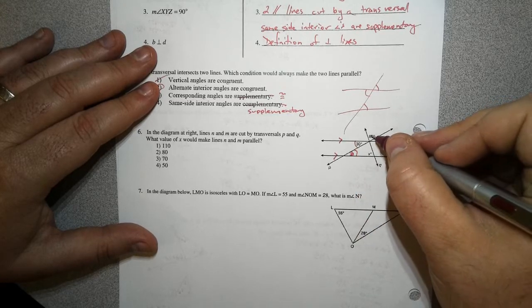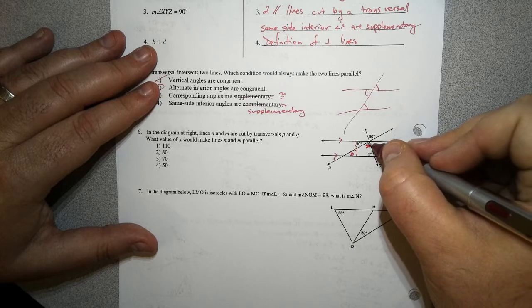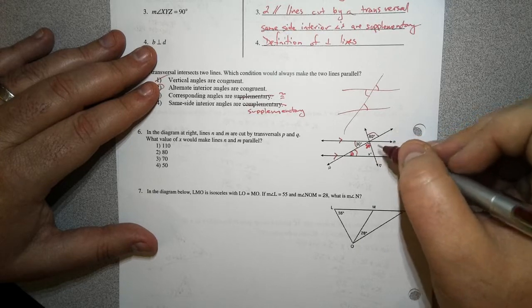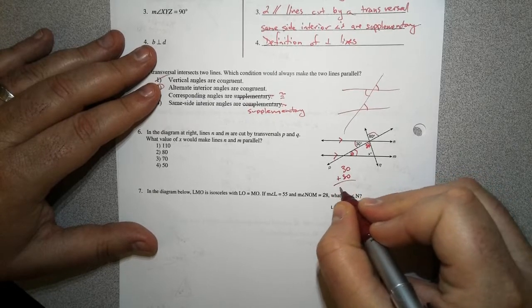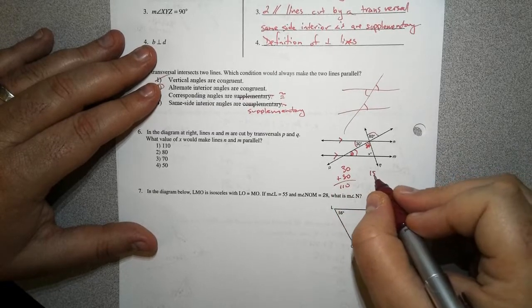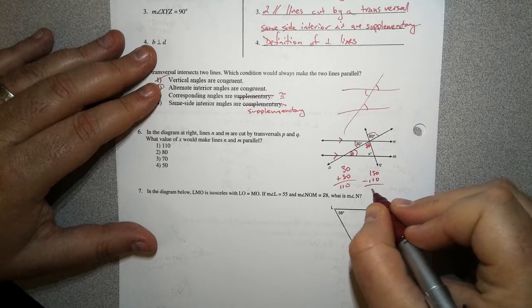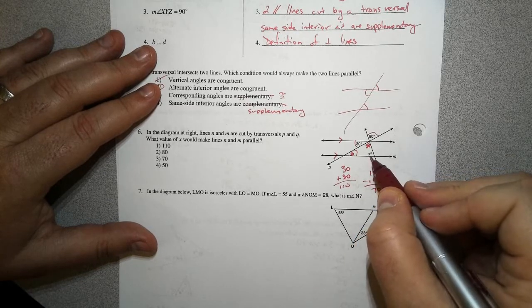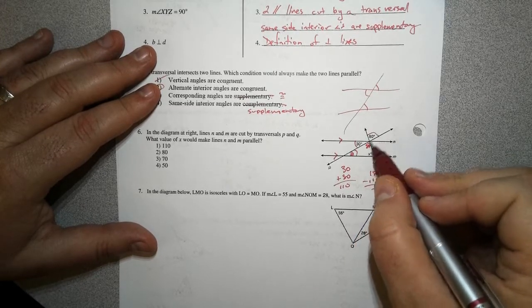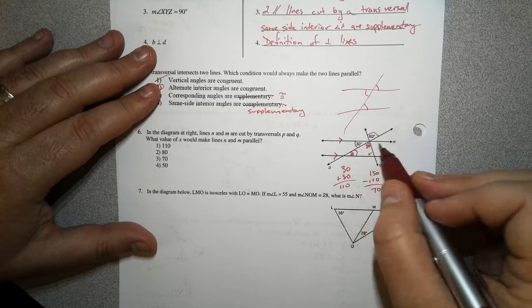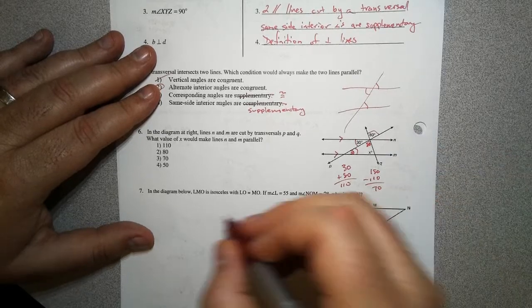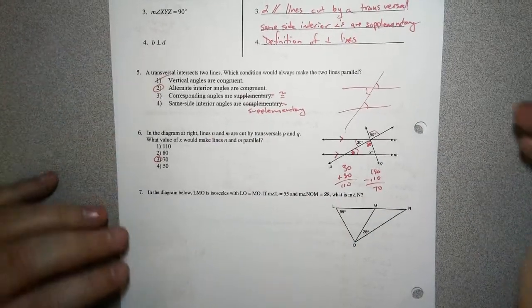Okay? And then this 80-degree angle is also congruent to this angle because they're vertical. So now I have a triangle with 30 degrees and 80 degrees, which makes 110 degrees. And 180 minus 110 is 70. So if this was 70 degrees, and this has to be 80 because these are congruent, this would force this angle to be 30, and then that would make our alternate interior angles congruent. So we know that this answer will be 70.